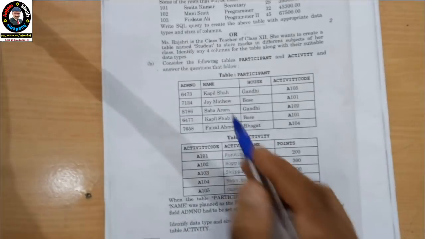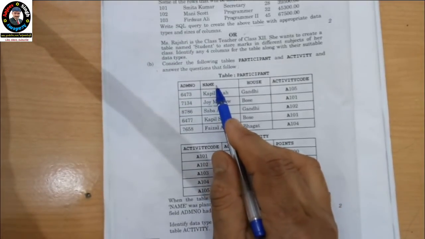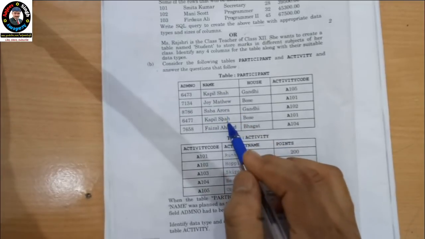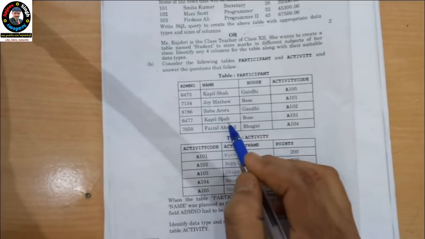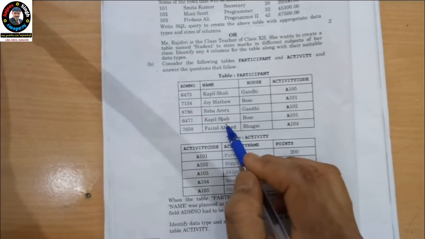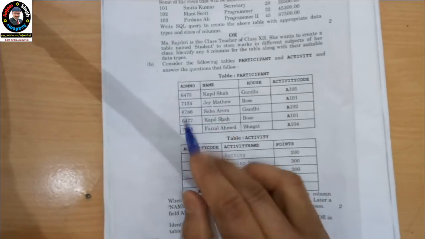Explain the reason. The reason behind this is that in the column name, you can see that Kapil Shah is a duplicate value here. And as you know, a primary key does not allow duplicate values or null values. But here there is a duplicate, so it is a violation of the primary key constraint. That is why admission number is suggested as the primary key.